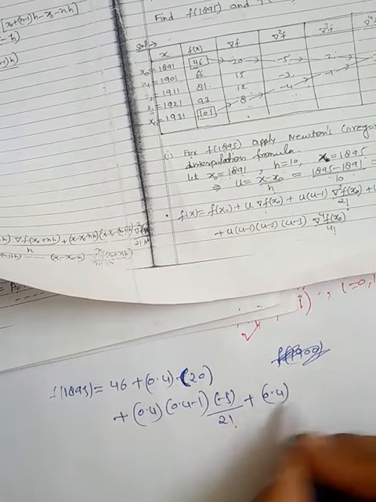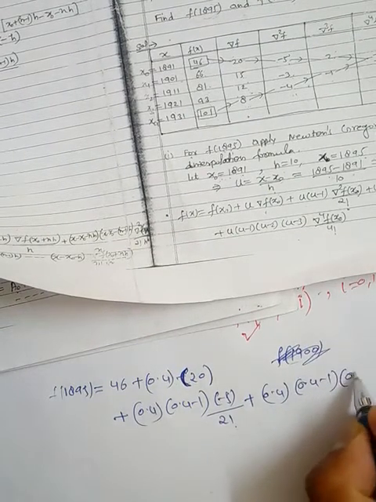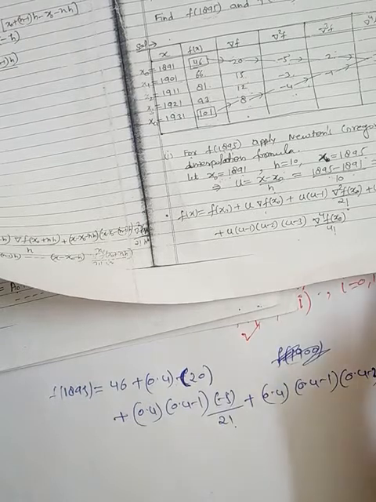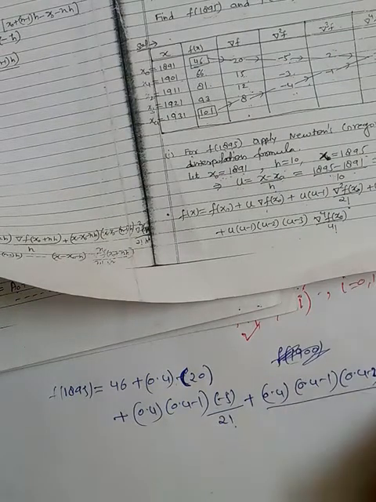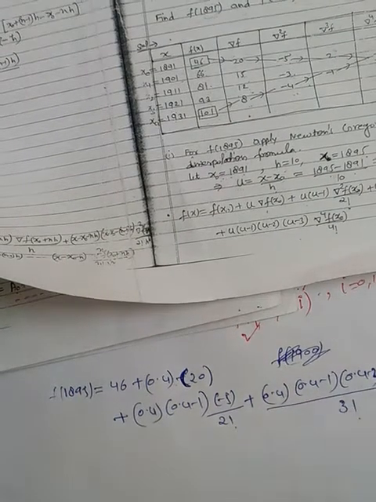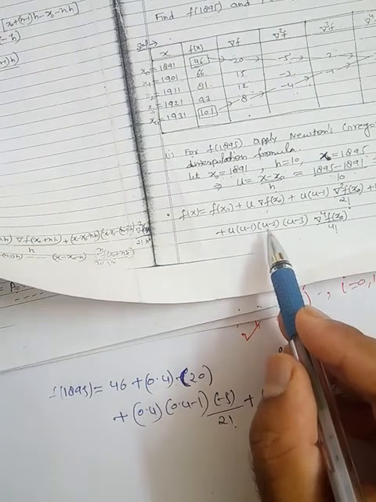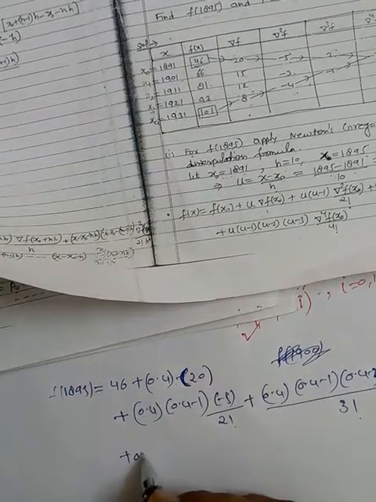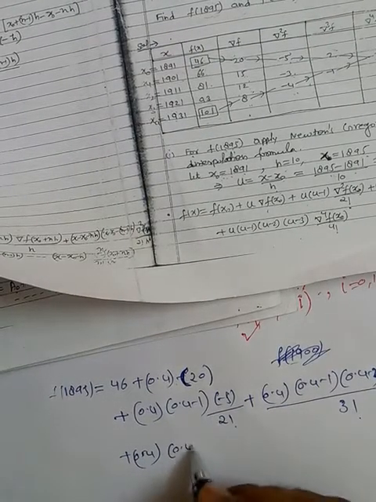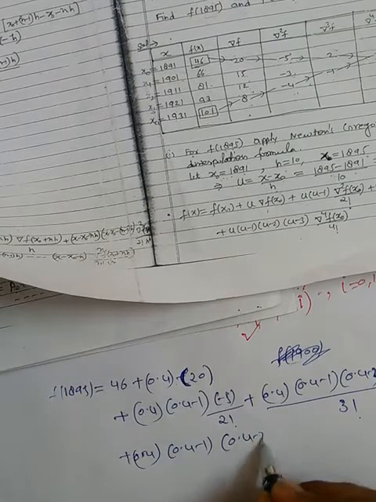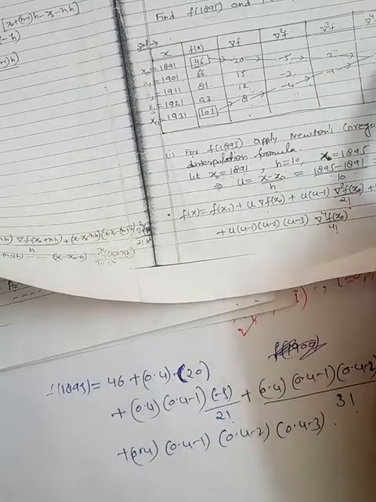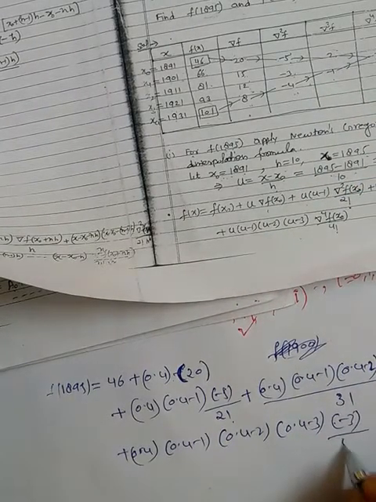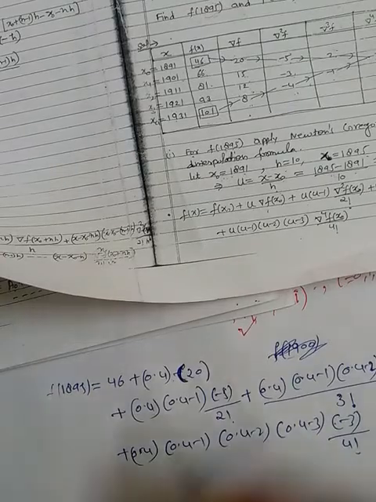So 0.4, 0.4 minus 1, 0.4 minus 2, multiplied by the third order difference, which is 2, divided by factorial 3, and last is u into u minus 1 into u minus 2 into u minus 3. So 0.4, 0.4 minus 1, 0.4 minus 2, 0.4 minus 3, times the fourth order difference, which is minus 3, divided by factorial 4. Simplify this calculation. What do we get? We get this result.